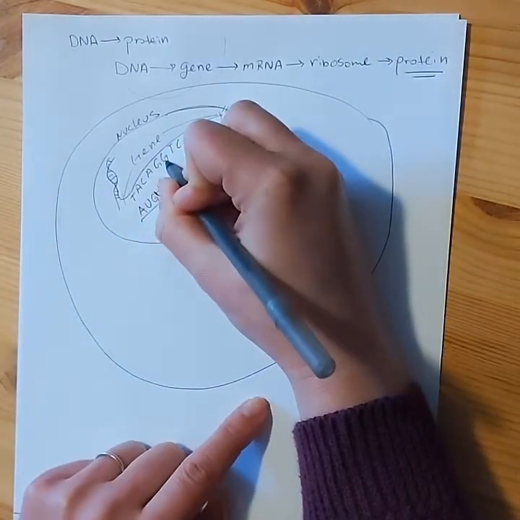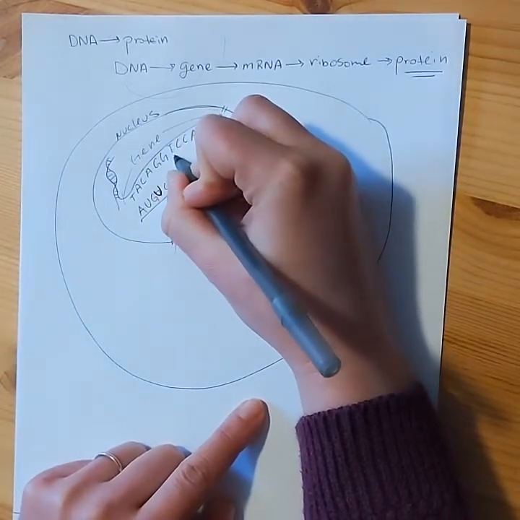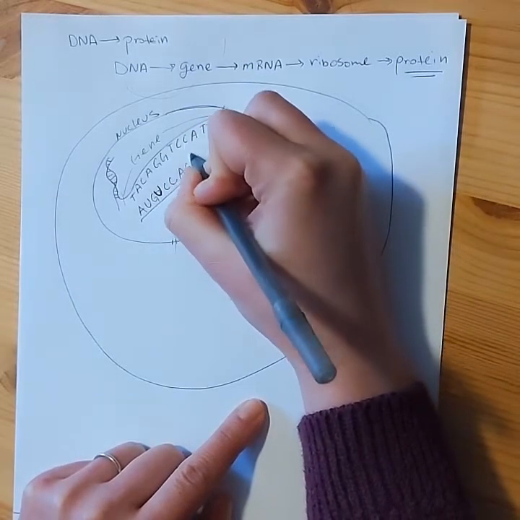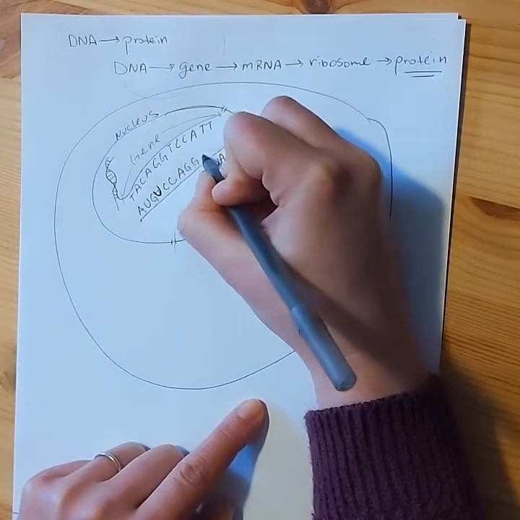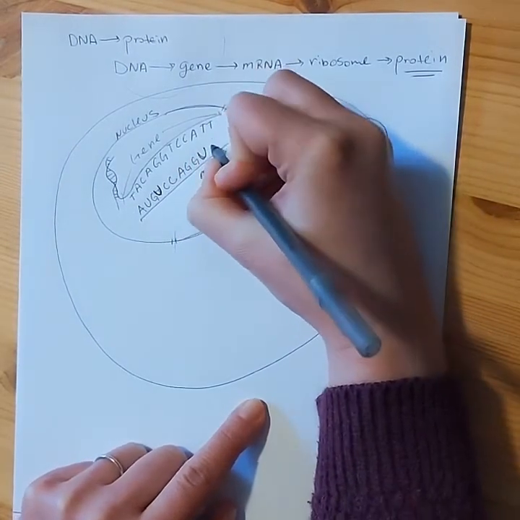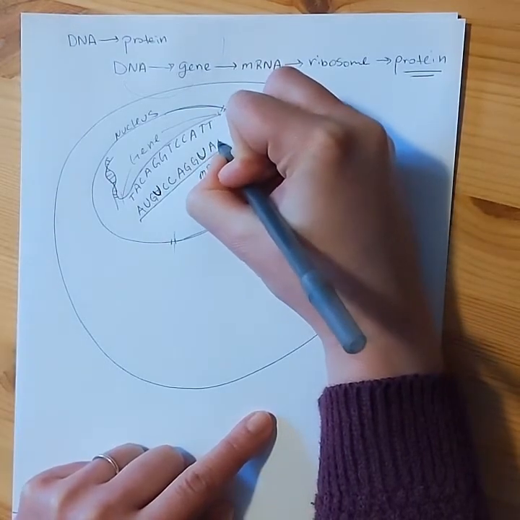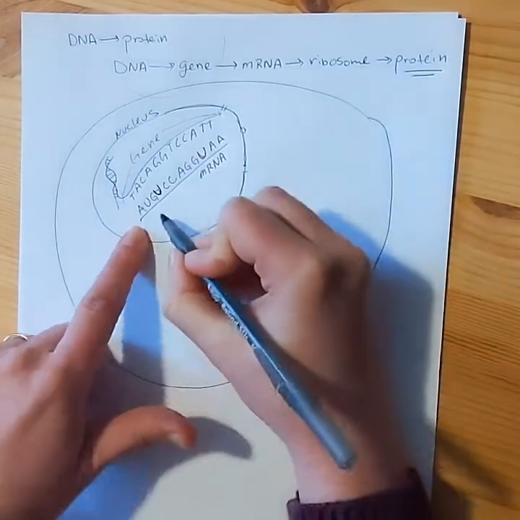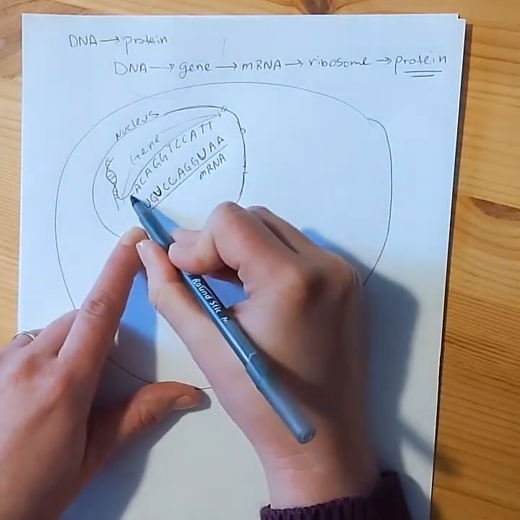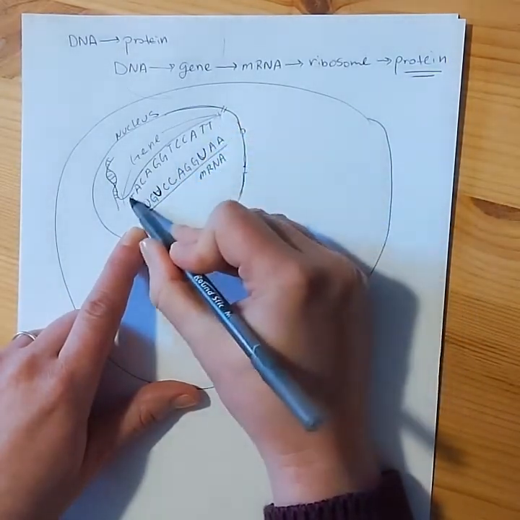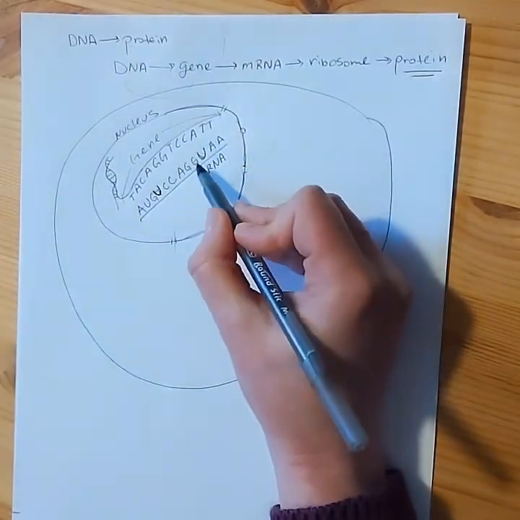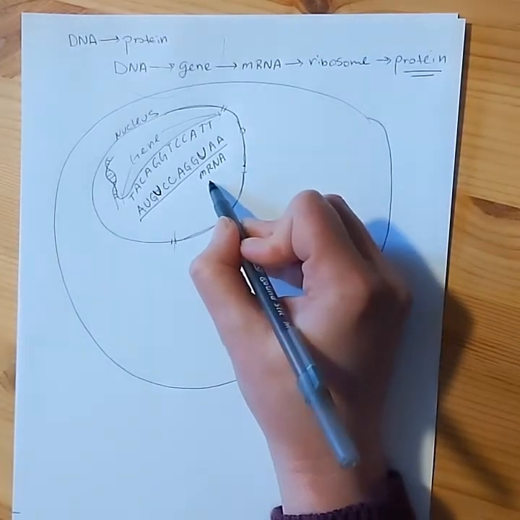G pairs with C. This G would pair with this C. This T would pair with this A. I've got a G, a G. A pairs with U. I won't make the same mistake twice. And then A. So this is my piece of mRNA. It is a complementary pair with my gene. So it matches my gene. It would base pair right there. And my mRNA is allowed to leave the nucleus.